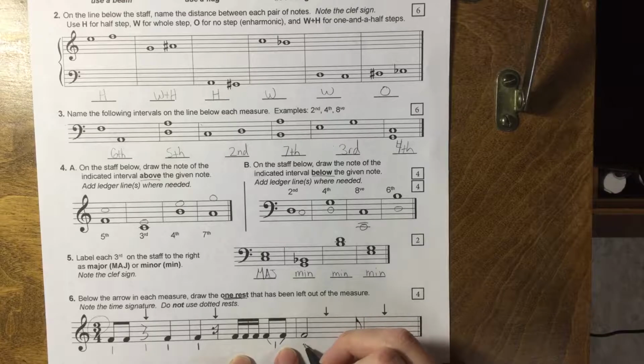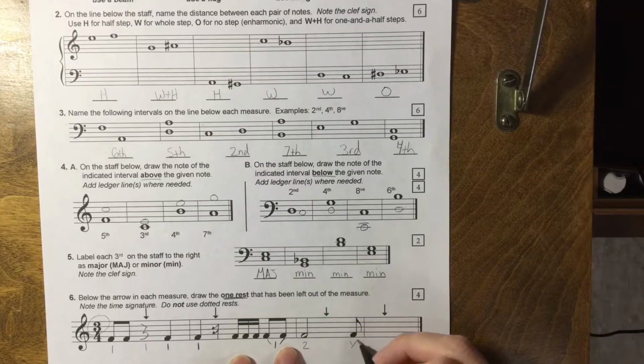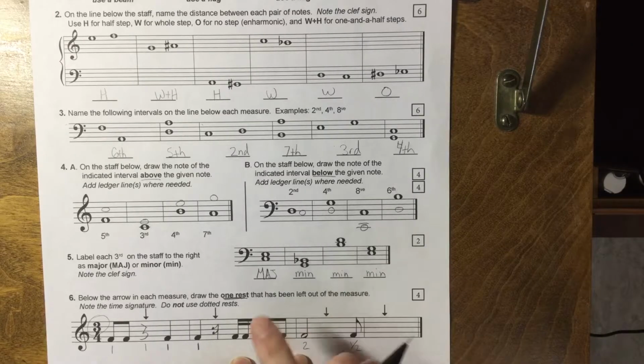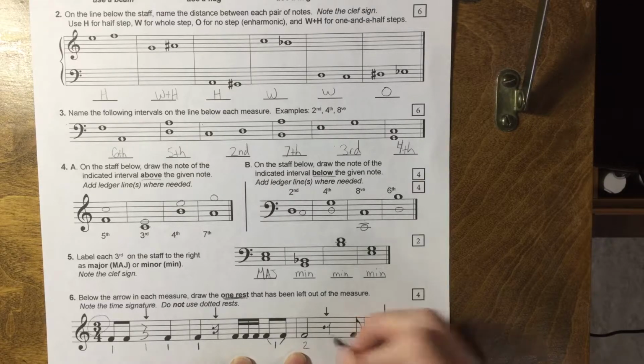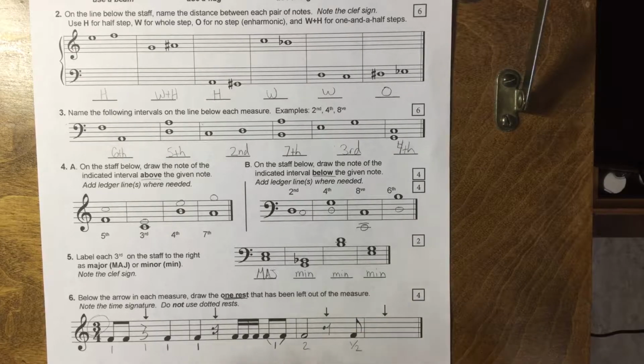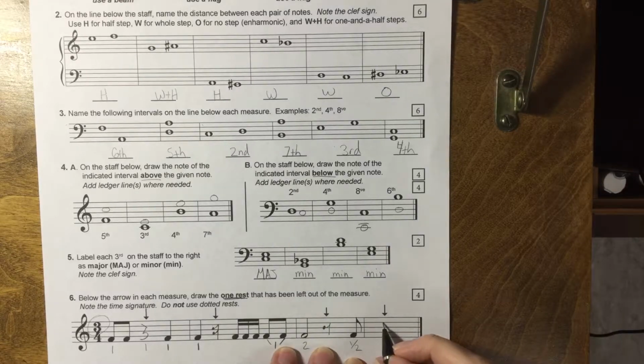This one, we have something worth 2 and something worth 1/2. So we're missing 1/2 beat. What kind of rest gets 1/2 beat? An 8th rest. Like that. What gets all the rests? The whole rest. Make sure.